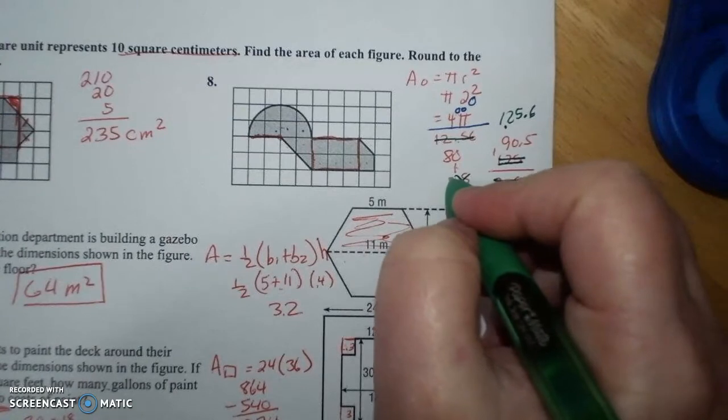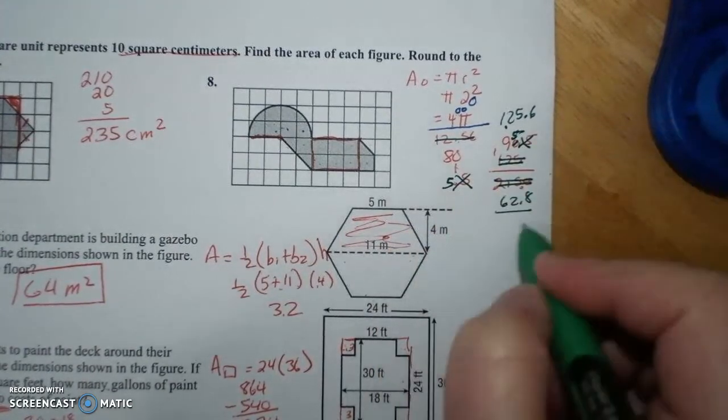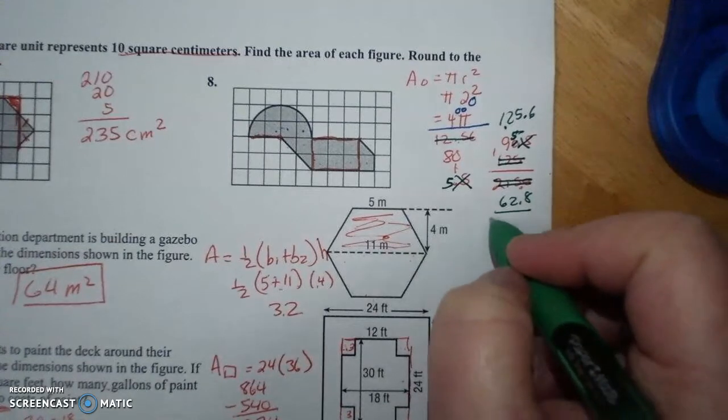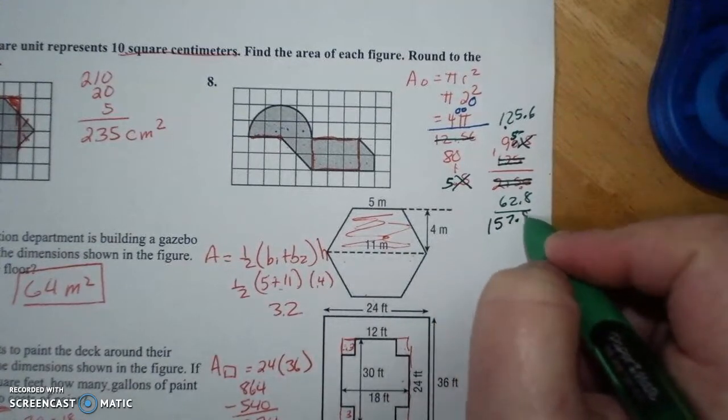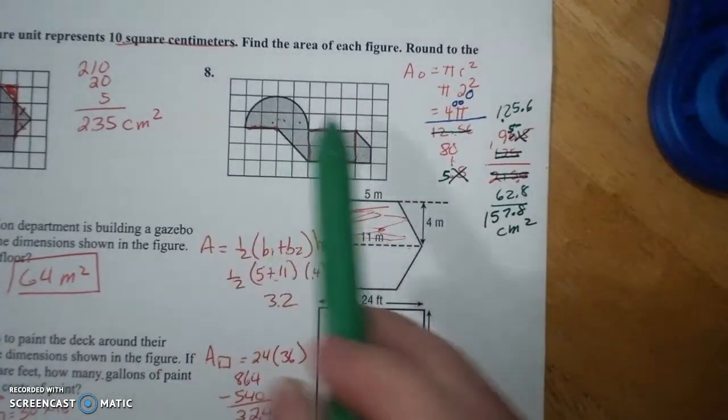That should have been a 5, 95. I made a couple of mistakes, and that should have been 157.8 centimeters squared.